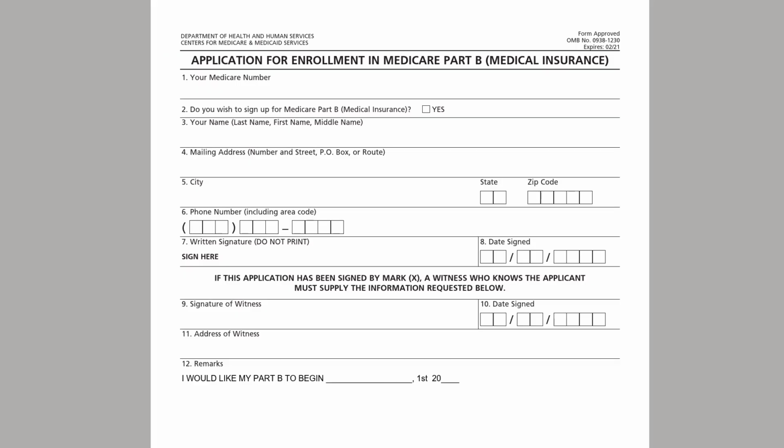Form CMS 40B is the application for enrollment in Medicare Part B. You will complete this entirely on your own. Numbers 1 through 8 and number 12 are required. It's especially important to put in your requested start date for Part B on number 12. If your spouse is also enrolling in Part B at the same time, a separate form is required for him or her. Now here's Form CMS L564, the Request for Employment Information form.